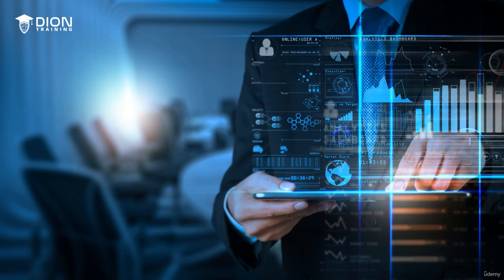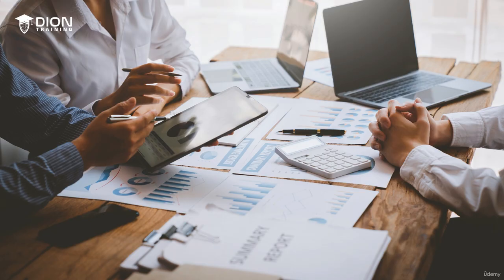Sixth, conducting the pilot deployment. Our company is going to conduct the pilot deployment by providing the selected teachers and students with access to our systems and then monitoring its performance. And seventh, evaluating the results. Dion Training is now going to go ahead and evaluate the results of our pilot program and analyze the feedback from our participants, as well as identifying any issues or areas for improvement.